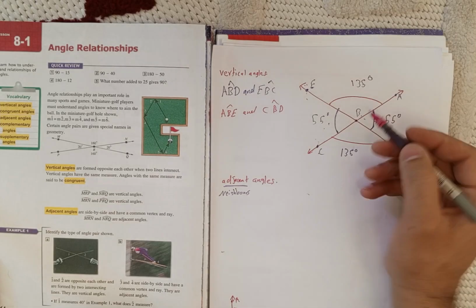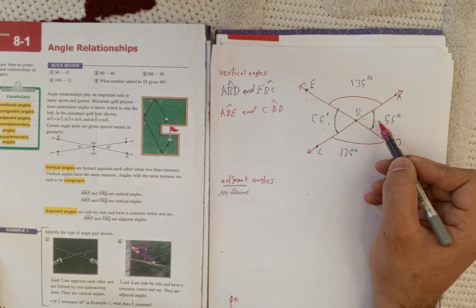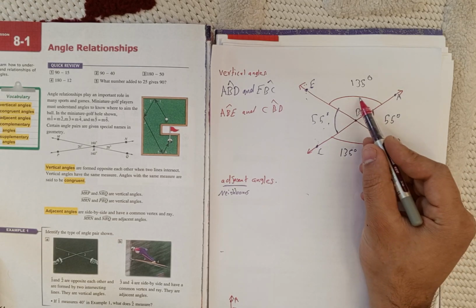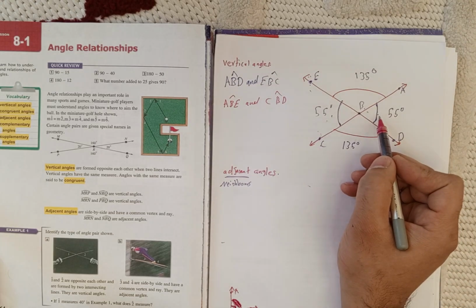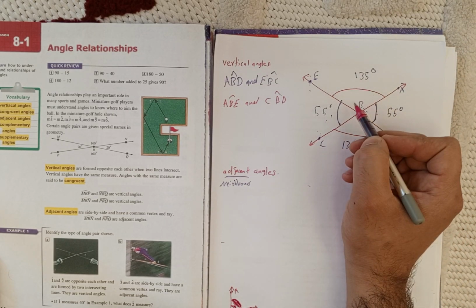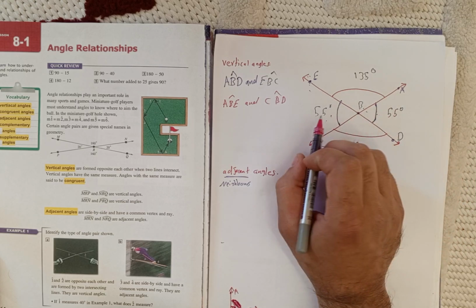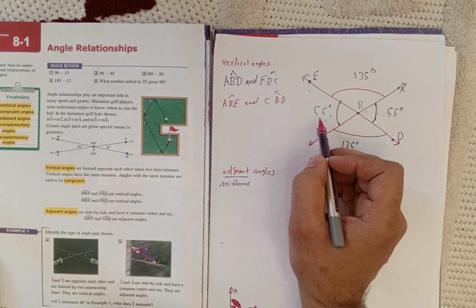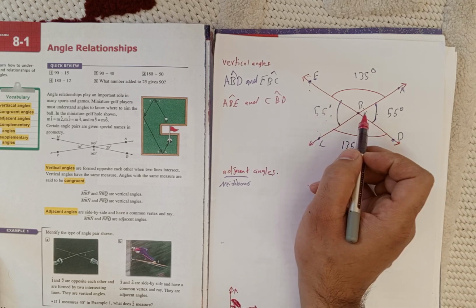Let's say this angle, or we can say this house, is next to that house. We can change the angles to houses. Let's say the 55 house is neighbored with the 135 house. Okay, can we say the 55 house is neighbors with the other 55 house? No, they are opposite. They are not neighbors.